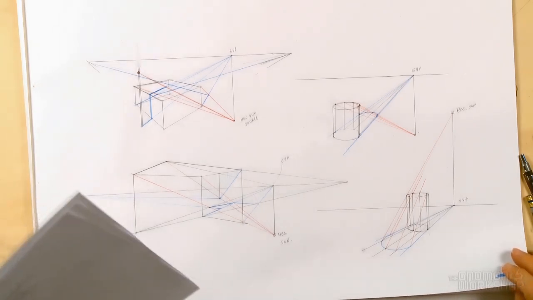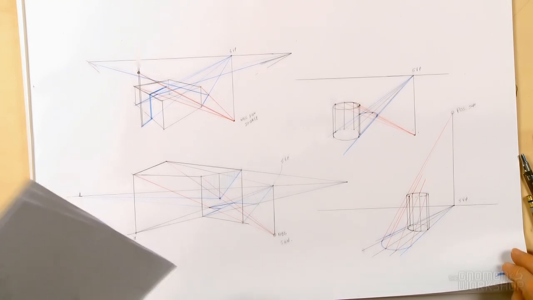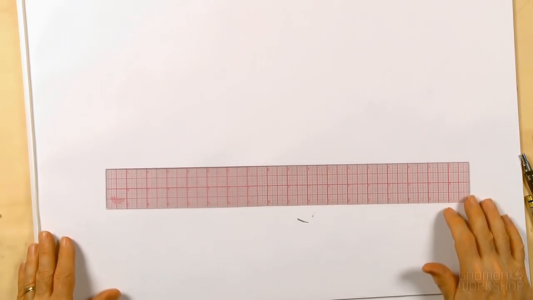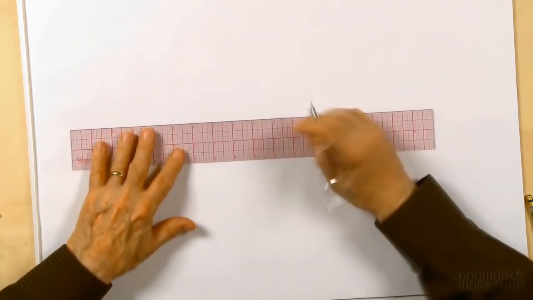What other thing would I need to show you? I think probably right now the shadow of a floating box will be useful. So let's see that. This means the shadow of something that's up in the air away from the ground. So let's draw that. Shadow of a floating box. Find the shadow of a floating box.